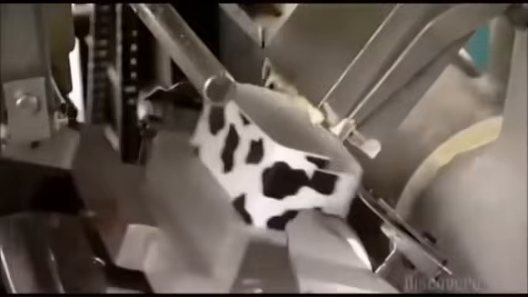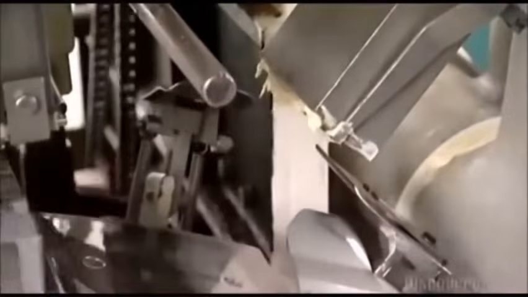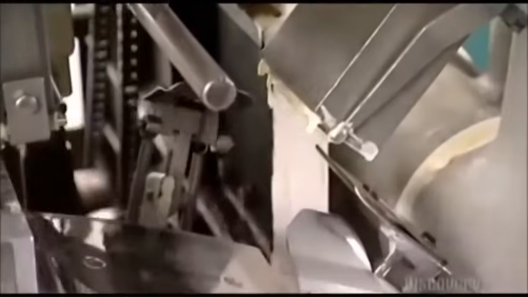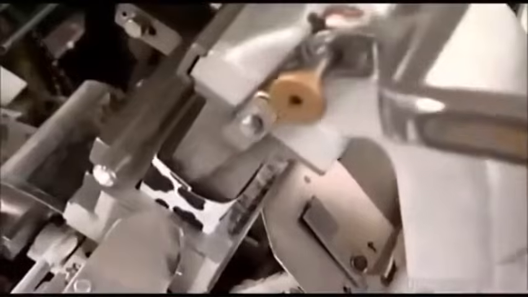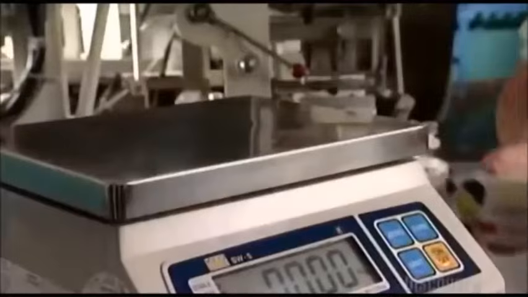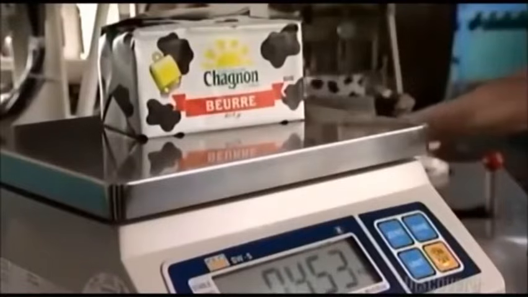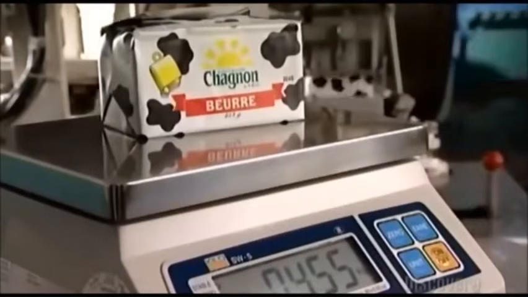This mill operates 4 days a week, churning out up to 33 blocks per minute. That's a fairly small quantity compared to some dairies. But this relatively slow pace allows greater quality control. To monitor the mill's precision, workers check every 15th block to ensure it weighs exactly 455 grams. The dairy then ships the butter to stores in refrigerated trucks.